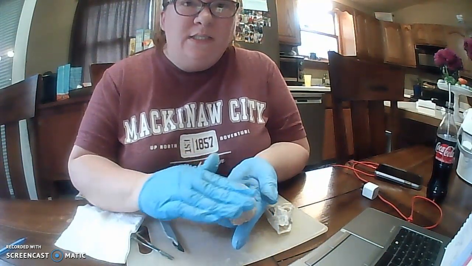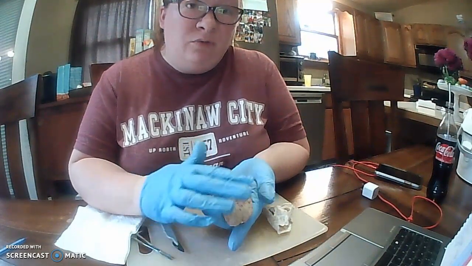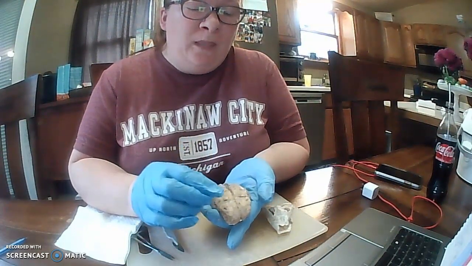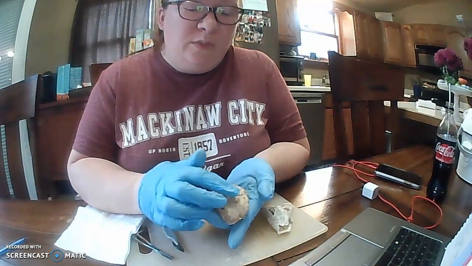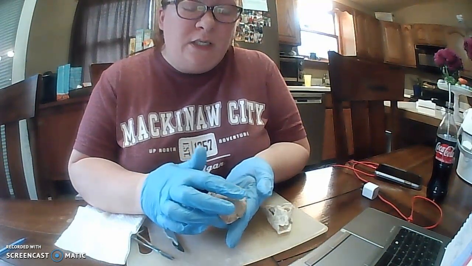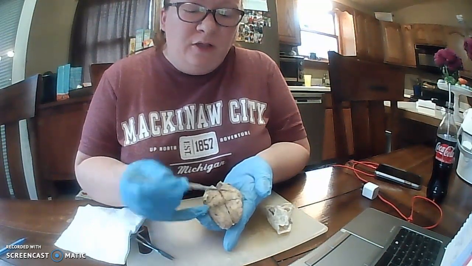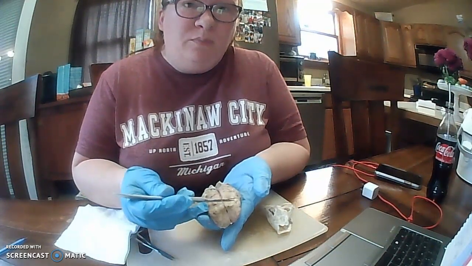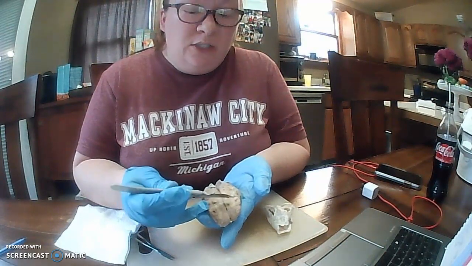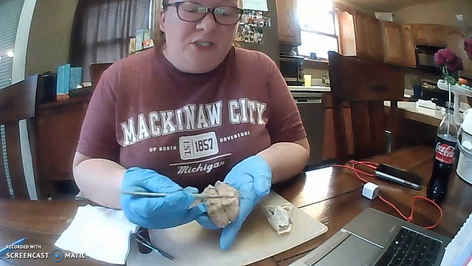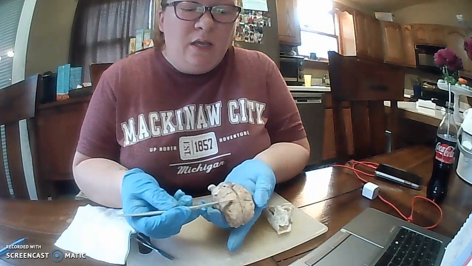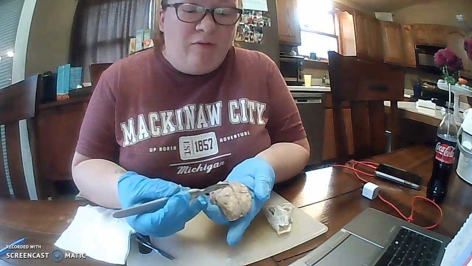Our cerebral cortex is what we would think of as the wrinkly part here. In that cerebral cortex, we see grooves and ridges. The grooves here, the lower parts, are going to be our sulci. And then the ridges, the raised parts here, there's going to be the gyrus or the gyri.